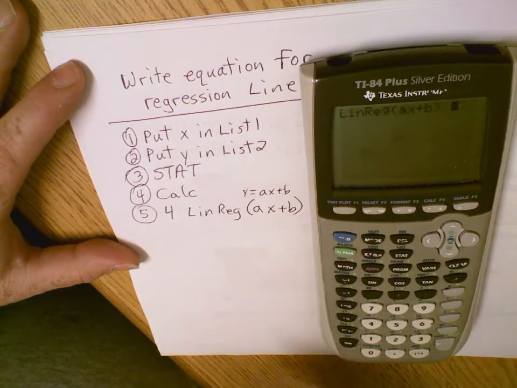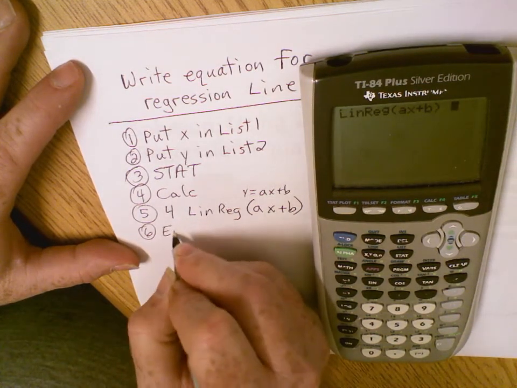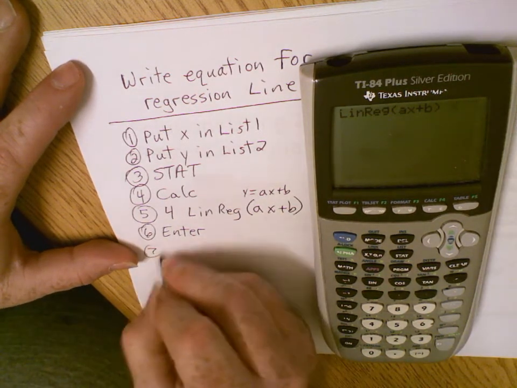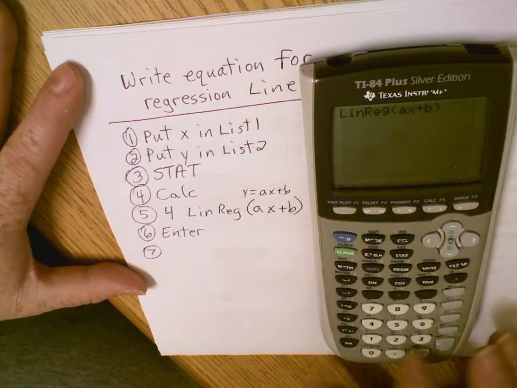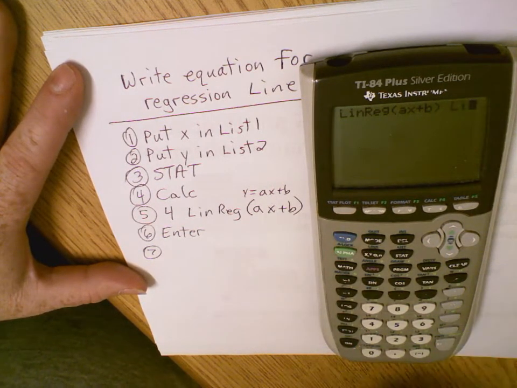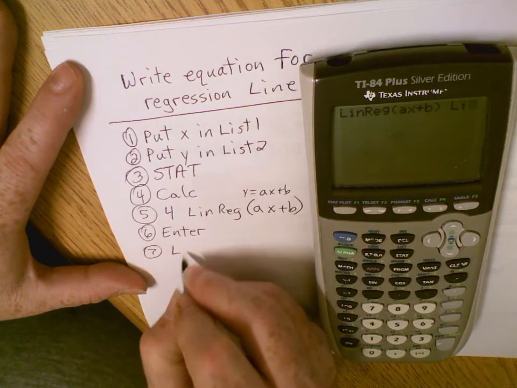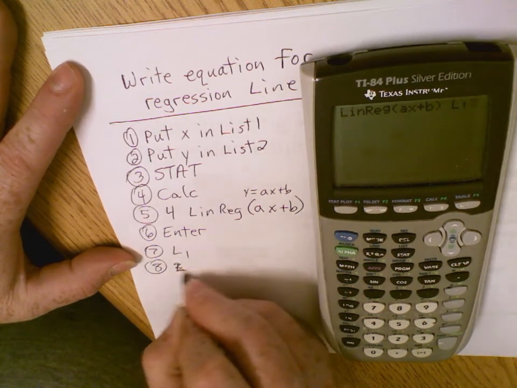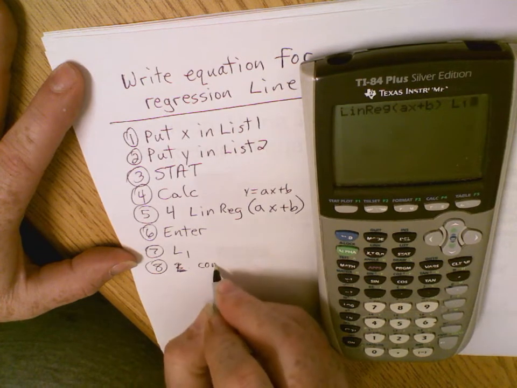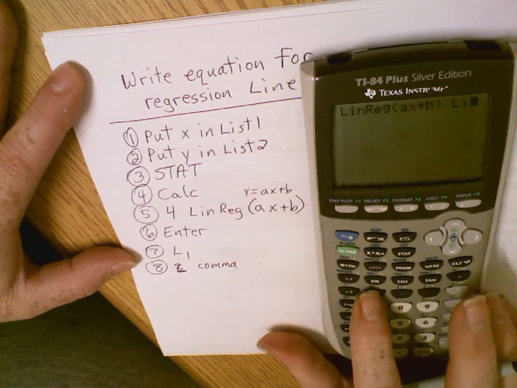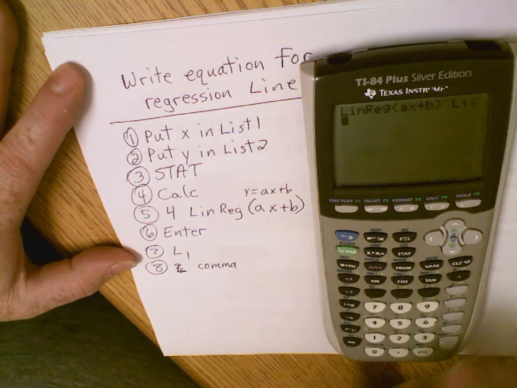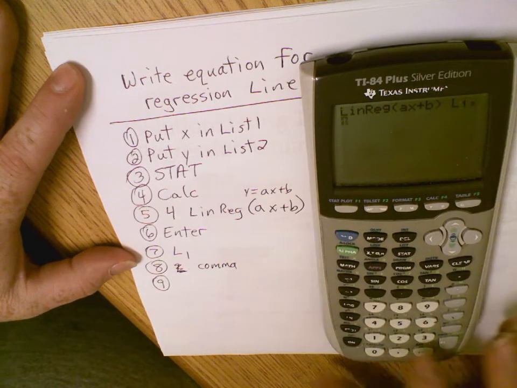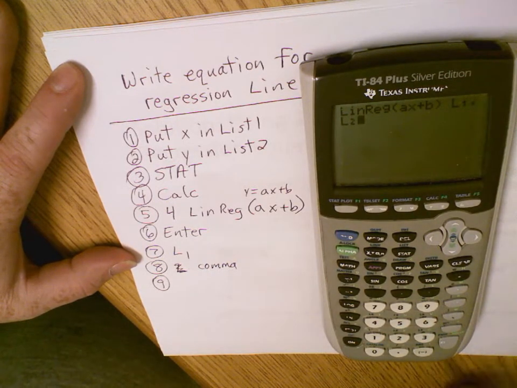So I hit enter. Once you're on number 4, you hit enter. Then it pulls up this screen. And you've got to hit second and put in your list that you used. Well, I used list 1. So put in list 1. Then you put in a comma. Comma is right here, just above the 7. And then you hit second, and then list 2, which is right above the 2.